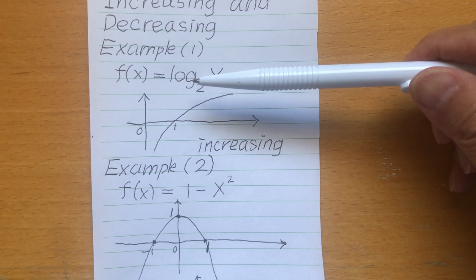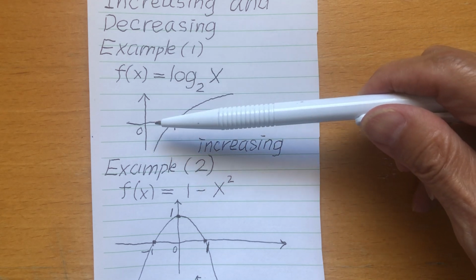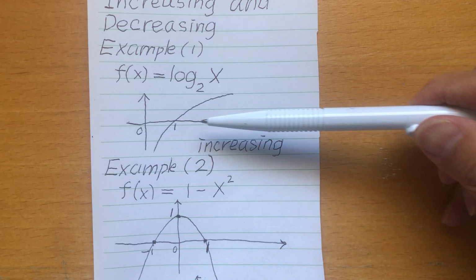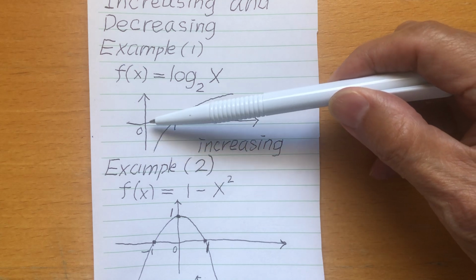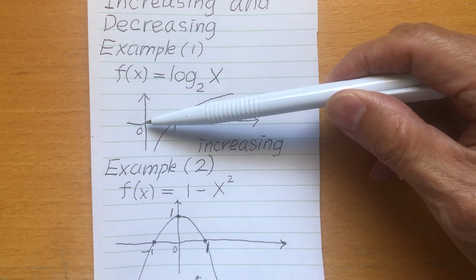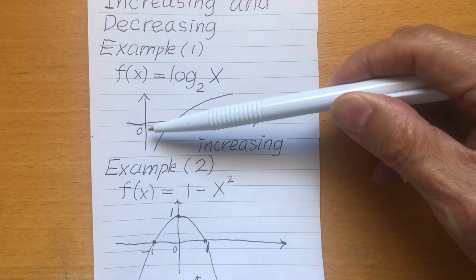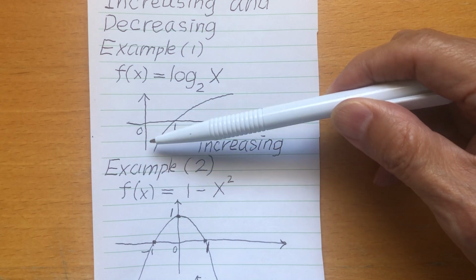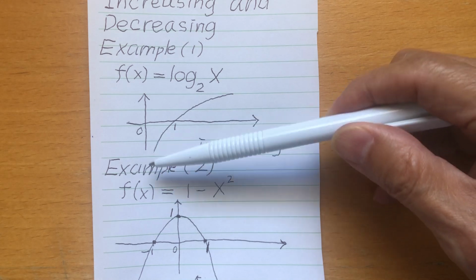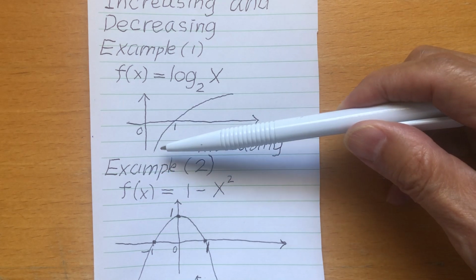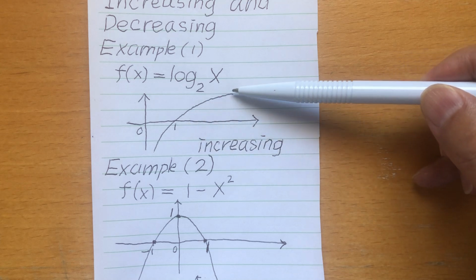The log function, the graph is only for x larger than 0. X cannot equal 0. When x is 0, the function is undefined. Yeah, it goes to negative infinity. So this is a graph of a log function.